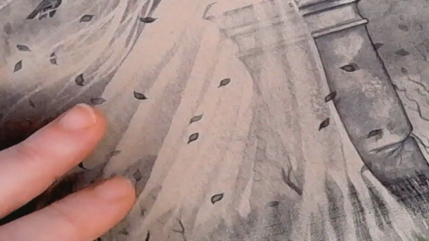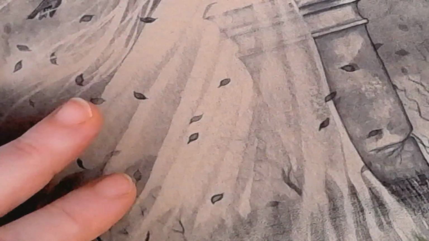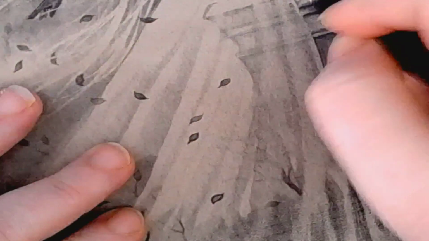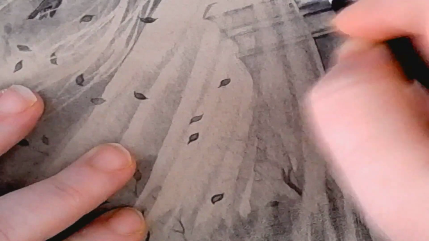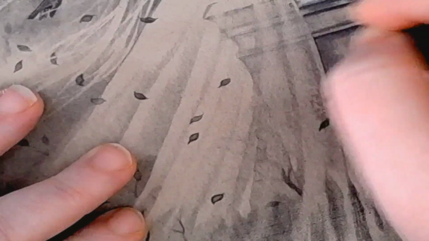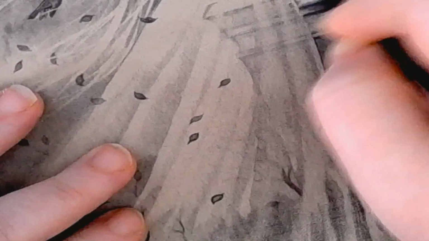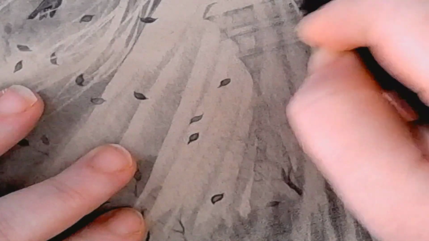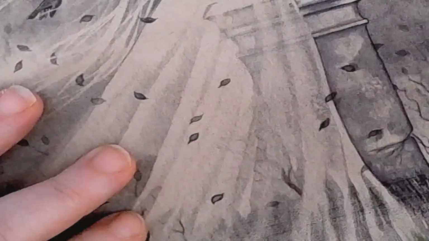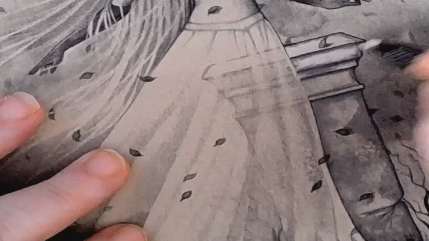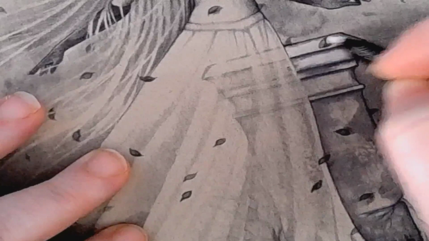Alright, now we're going to take our white and we're going to color in some of those white areas. Just blending it into the gray. See how that stands out on this tanned paper really well.